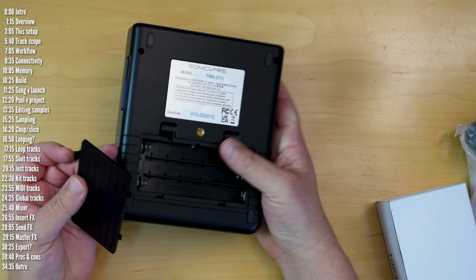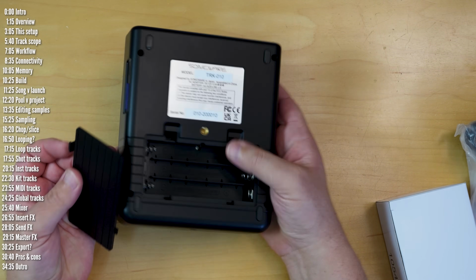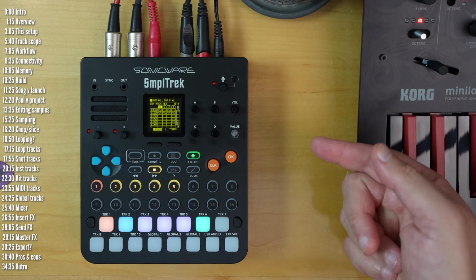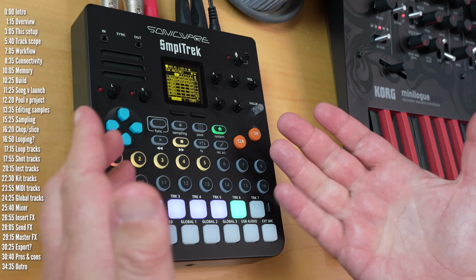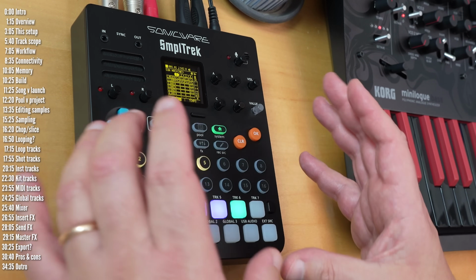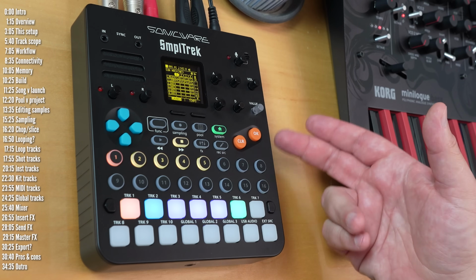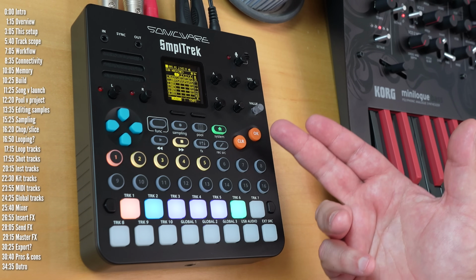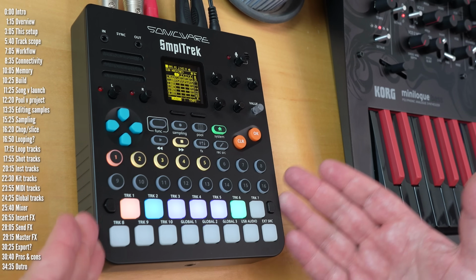The company claims over 30 voices of polyphony, which is pretty impressive. You can store as many stereo samples as you like on the SD card, and I asked the company if there are any limitations in terms of sample length that you can load into the project. They said that samples stream off the SD card except for the drum kits, where samples can be up to 2.5 seconds long. In terms of build, SampleTrek is all plastic.